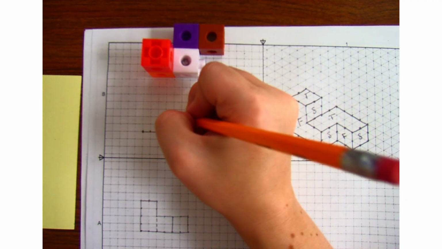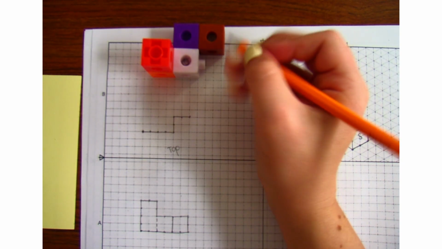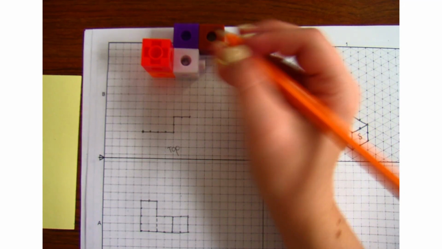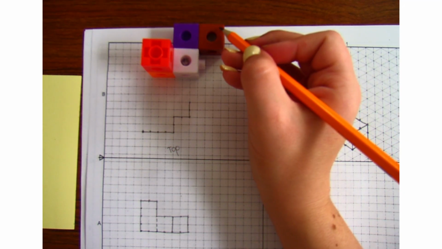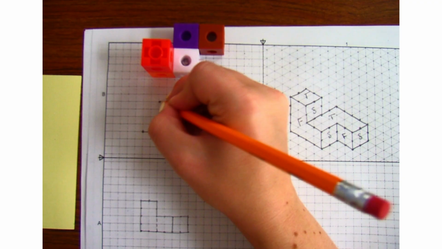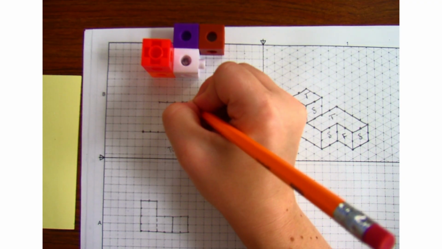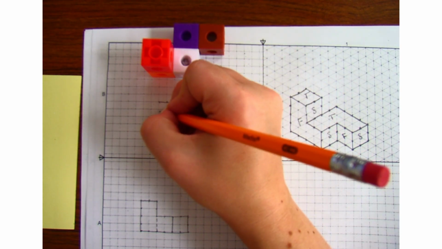To the right 2. Straight up 2. To the left 4. Straight down 2.